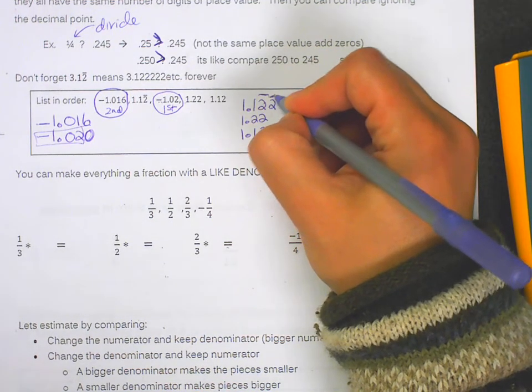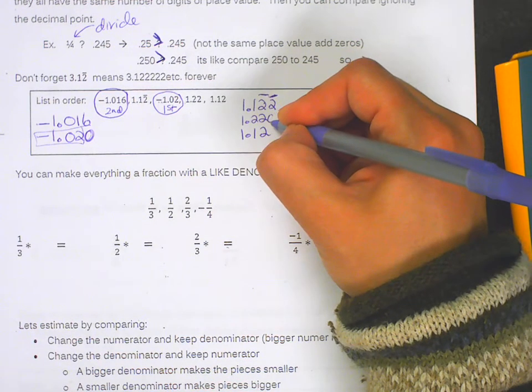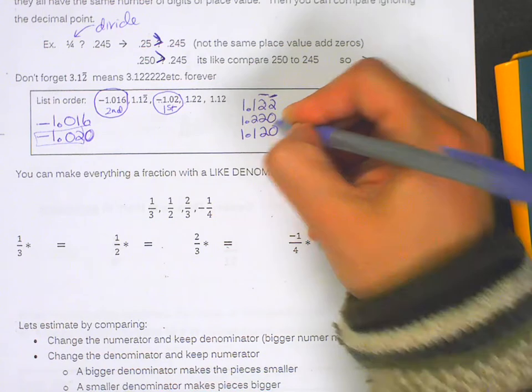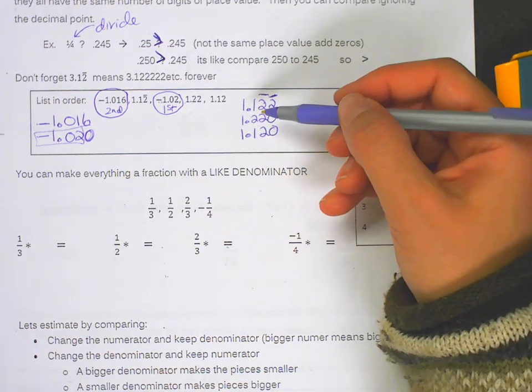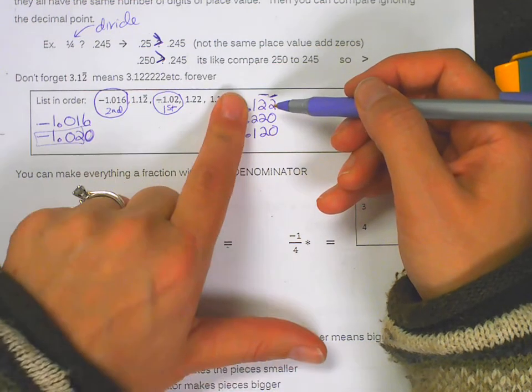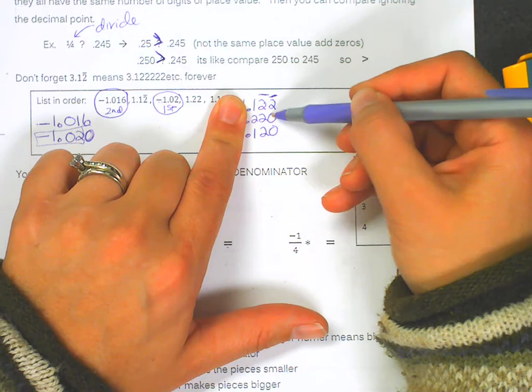So there's a 2 here, but for here it didn't have a bar, so the next number here would be a 0 and a 0. So now it might be a little bit easier. They all have the same amount of whole numbers, so I can just compare the parts. And I'm going least to greatest. So I got 122, 220, and 120.